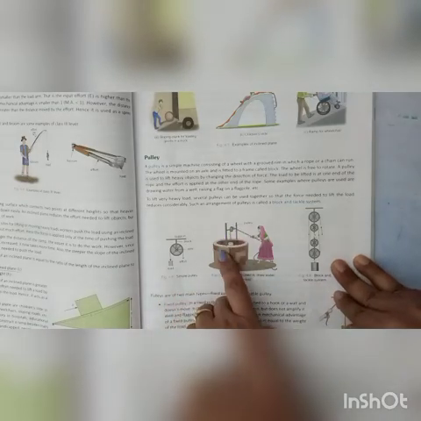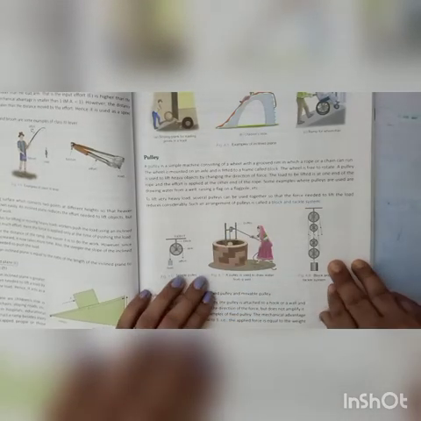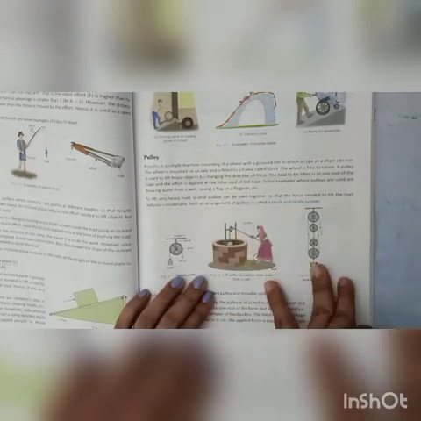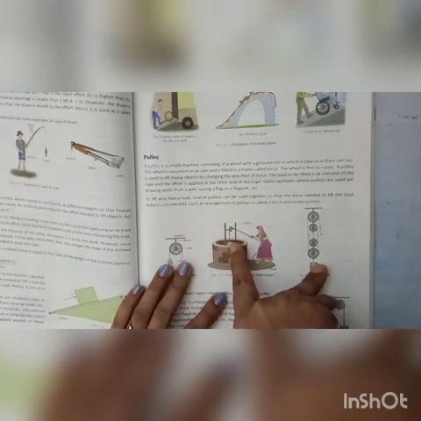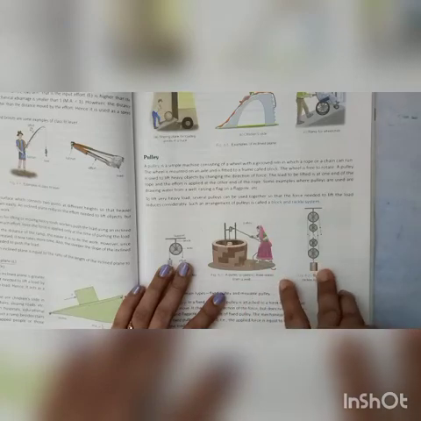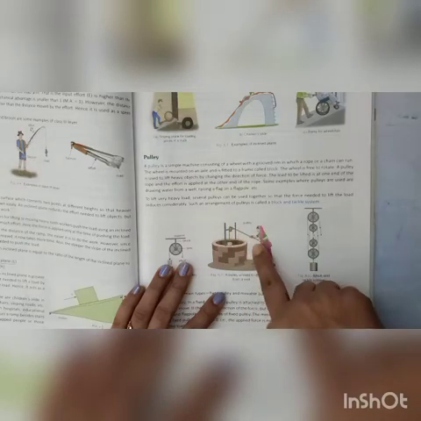Okay, so that wheel is tied with a rope and this whole thing becomes a pulley. And why is this used? This is used because we can easily put the bucket inside the well and we can lift the bucket easily with water with this technique.